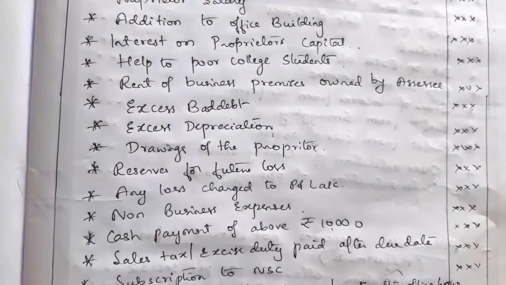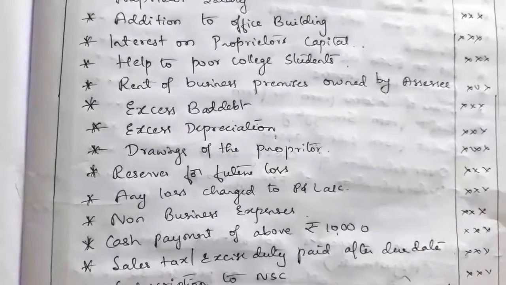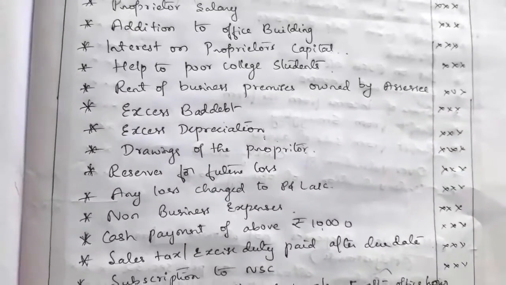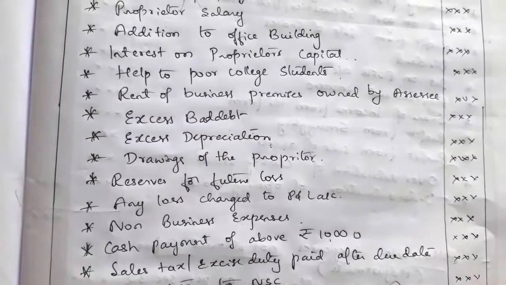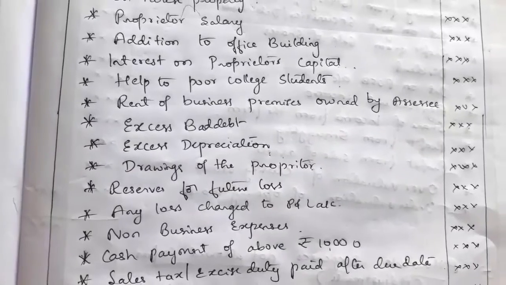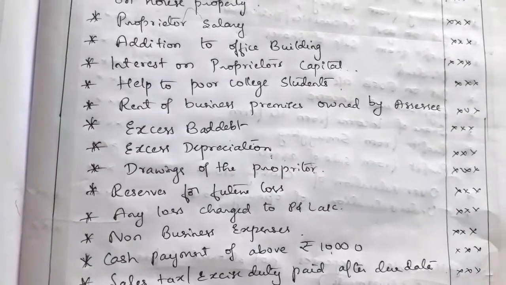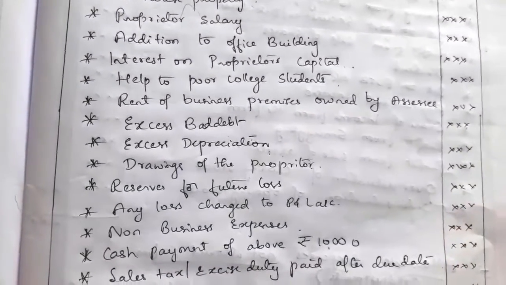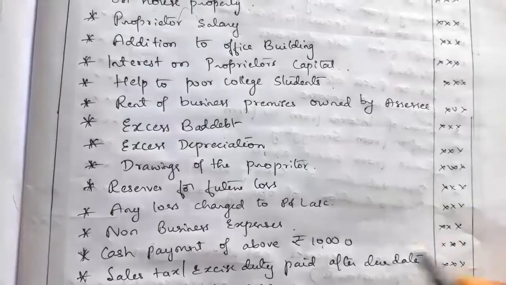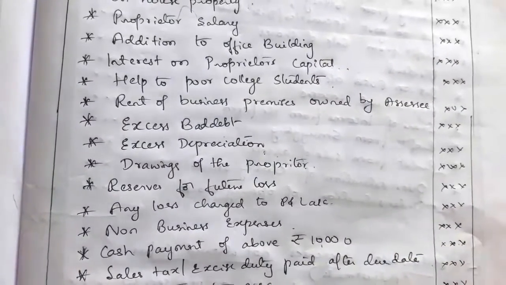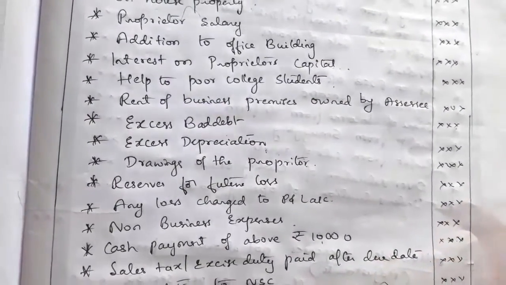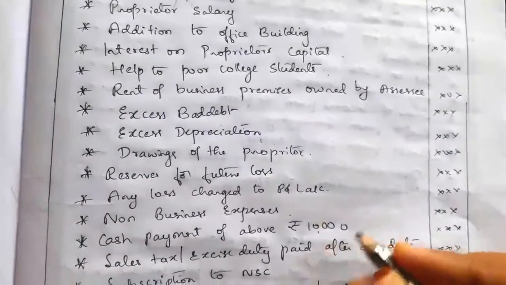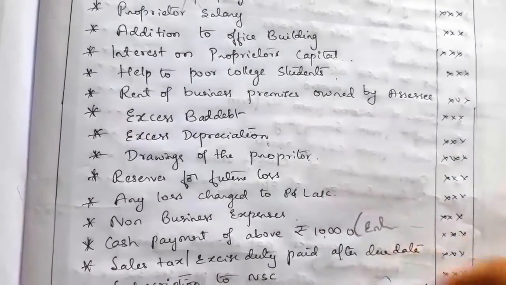Then cash payment of above 10,000. If a business makes a cash payment of 10,000 and above at a time to any supplier for any purchases, then the entire amount is disallowed. If it is 15,000, the 15,000 is disallowed. If it is 11,000, it is disallowed. So exceeding 10,000, you should not take the difference; the entire amount is disallowed. Here in brackets write: entire amount is disallowed.